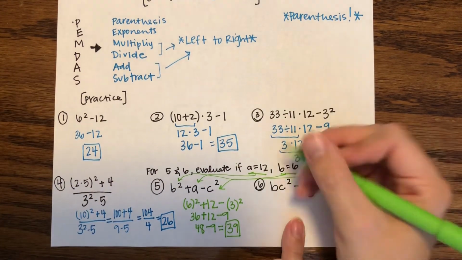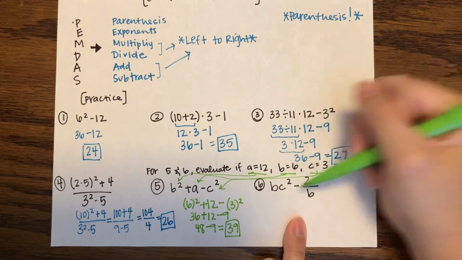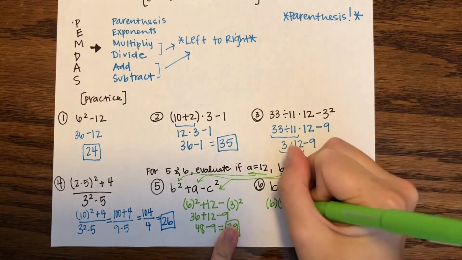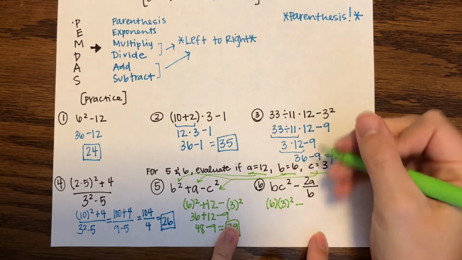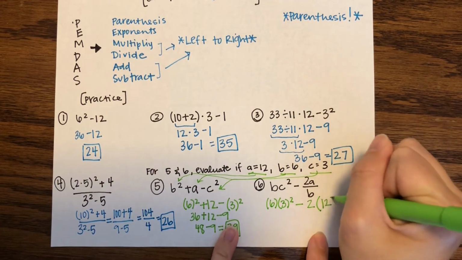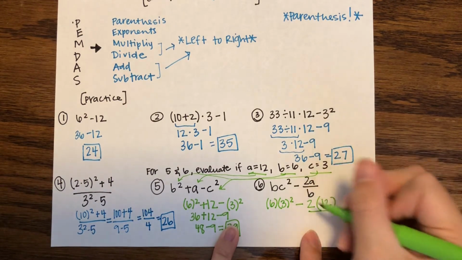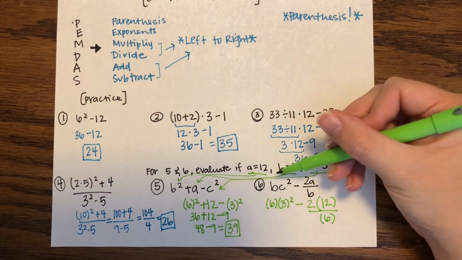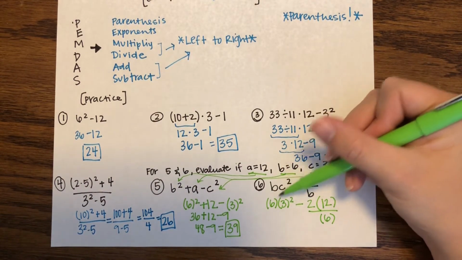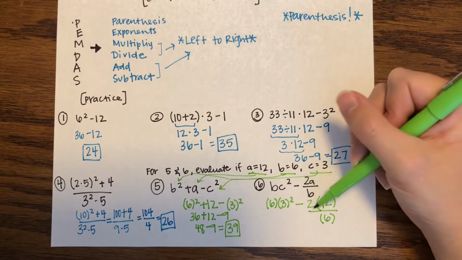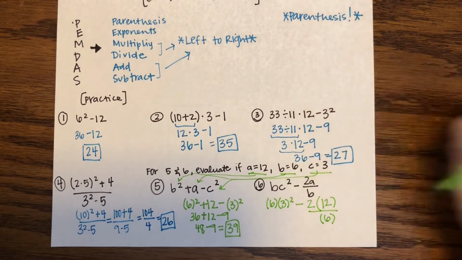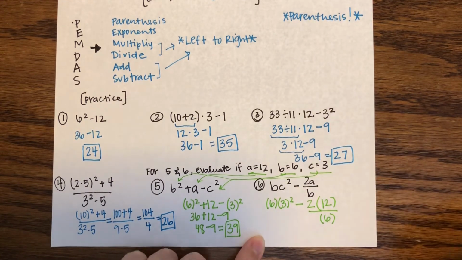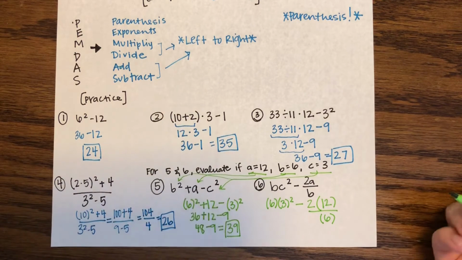And then this next one, we're going to do the exact same thing. We're going to plug in A, B, and C where they belong. So B is 6, C is 3, and then 2 times our A value of 12 over our B value of 6. Okay, so guys, I like to put parentheses around the numbers when I plug in for the letters. I just think it makes it easier to know that I'm not saying 212, I'm saying 2 times 12. Then we're going to go ahead and start simplifying. Again, the parentheses, we can't do anything. There's nothing to simplify. They're already numbers.